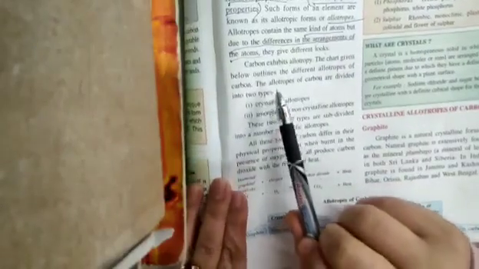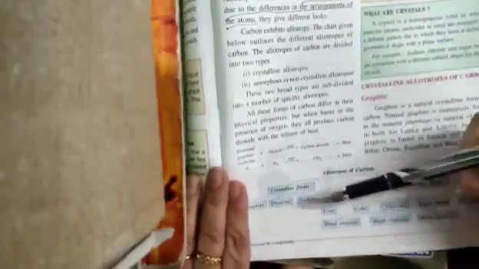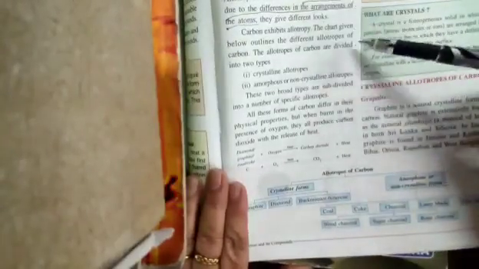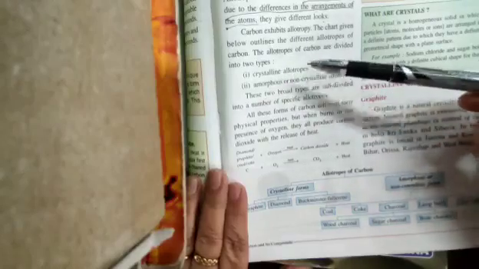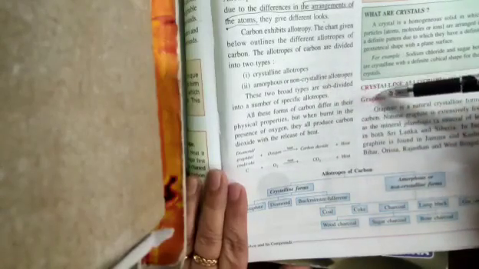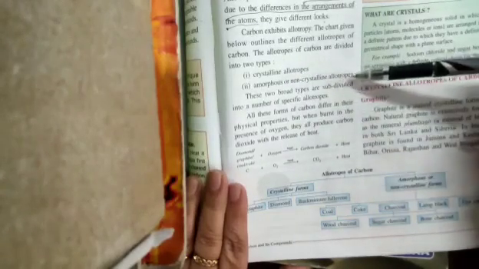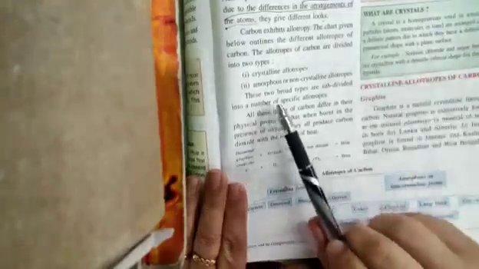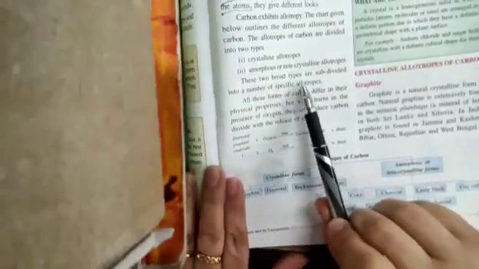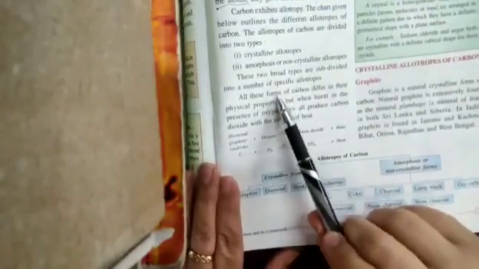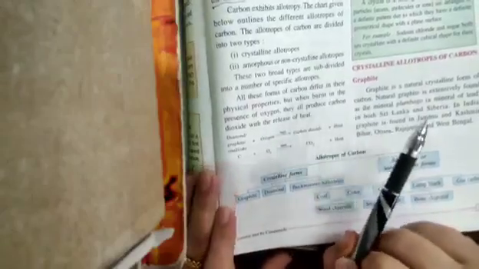The allotropes of carbon we have divided into two: crystalline form and amorphous or non-crystalline form. These two broad groups we have further subdivided into a number of specific types.